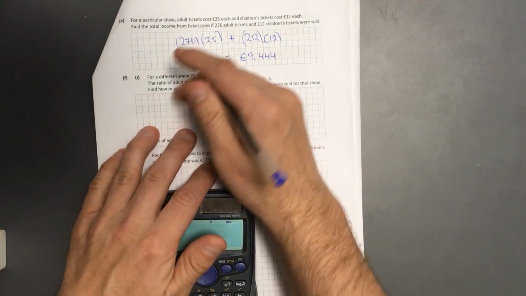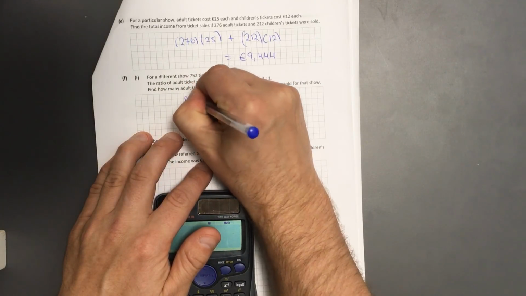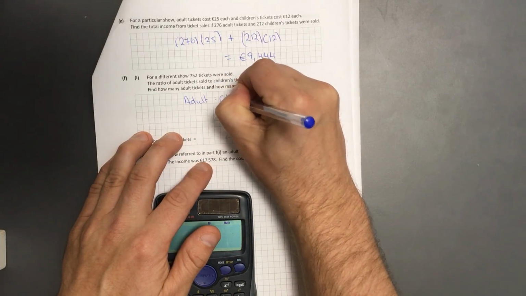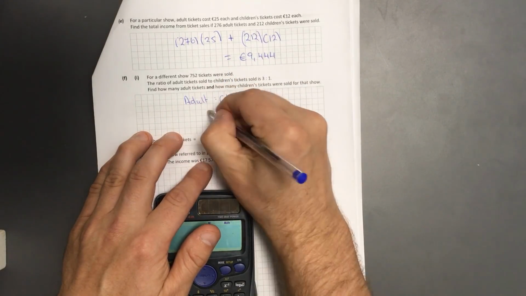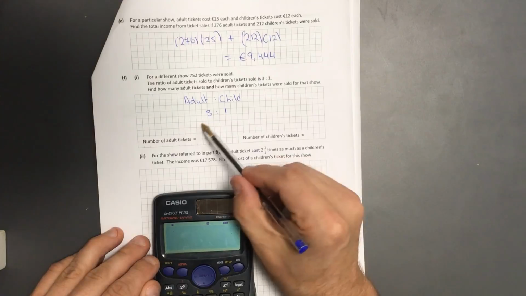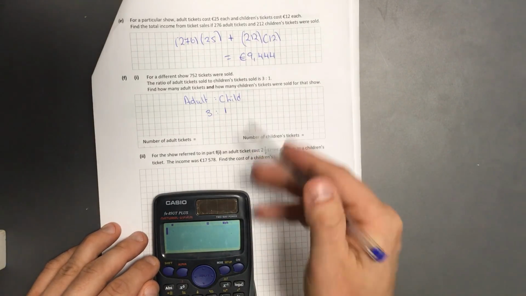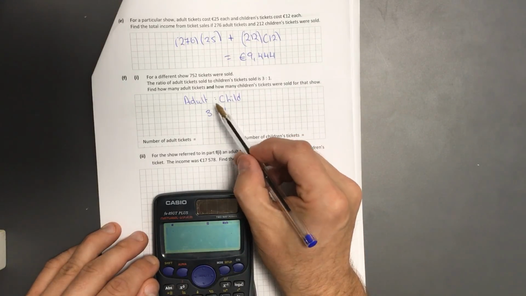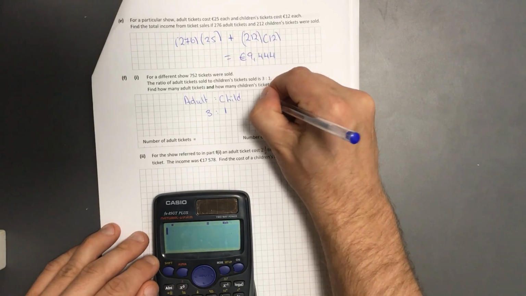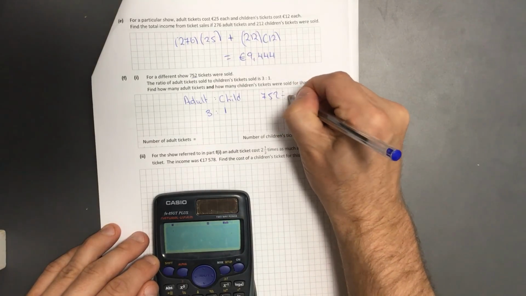So, as I said, that's a ratio. The adult to child ratio is 3:1. Now when you have ratios like that, you get the ratio total first. So 3:1 means for every 4 tickets, you have 3 adult, 1 child. So if there's 752, we'll take 752 divided by 4.